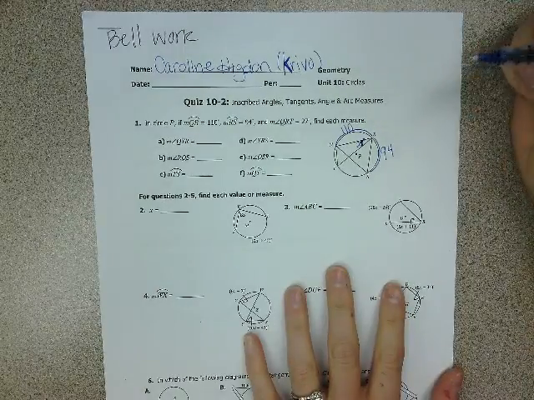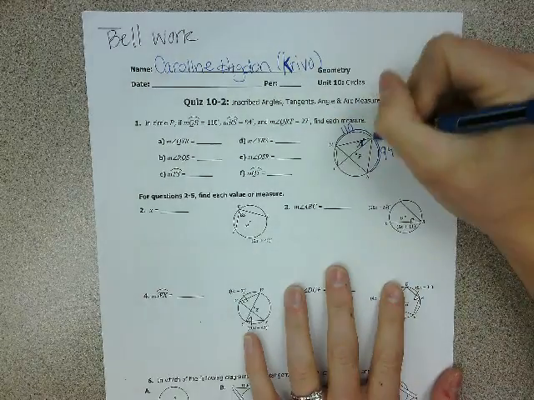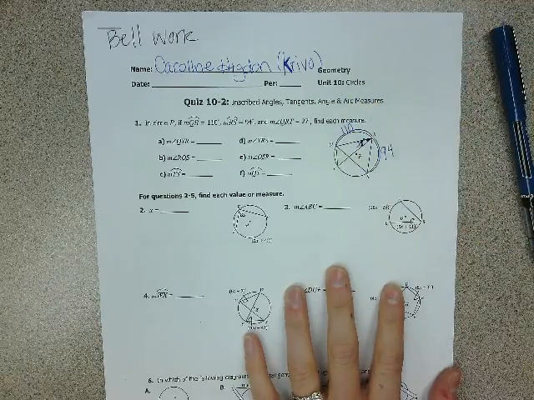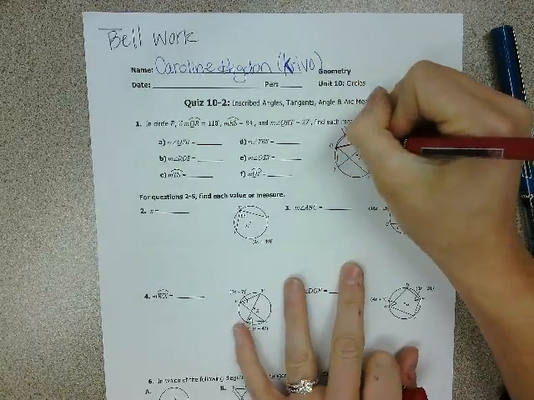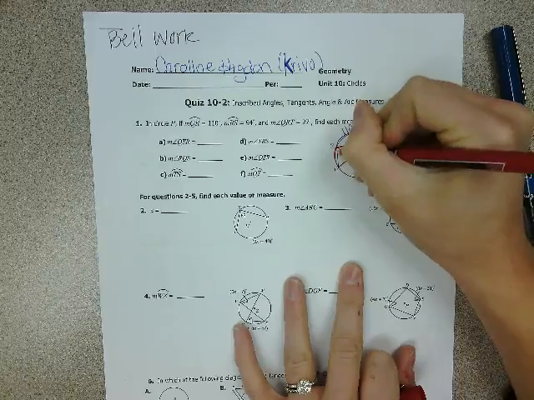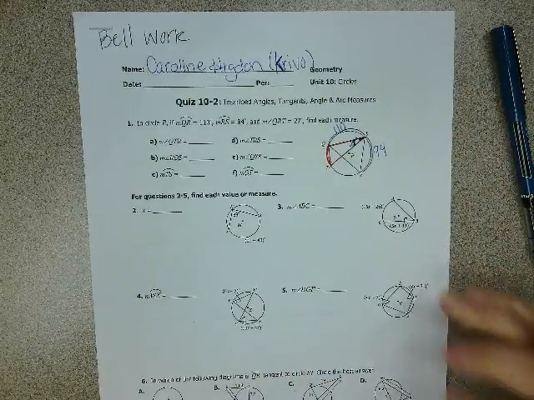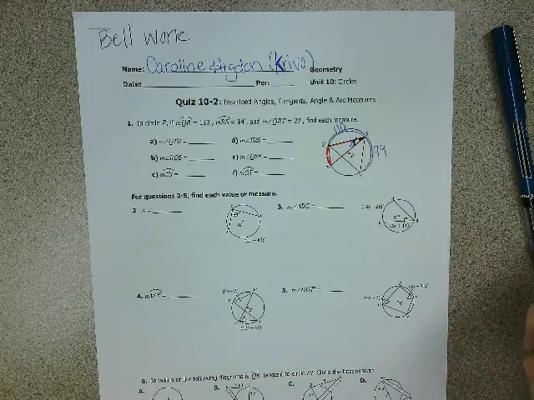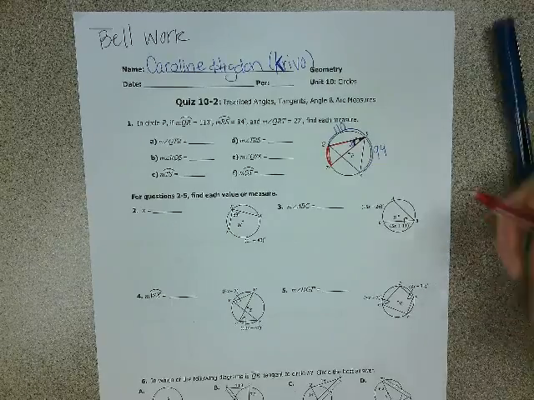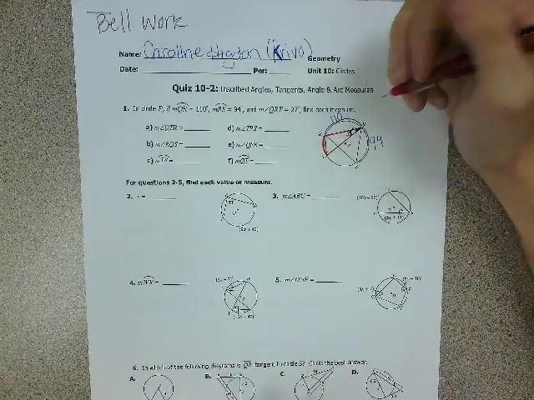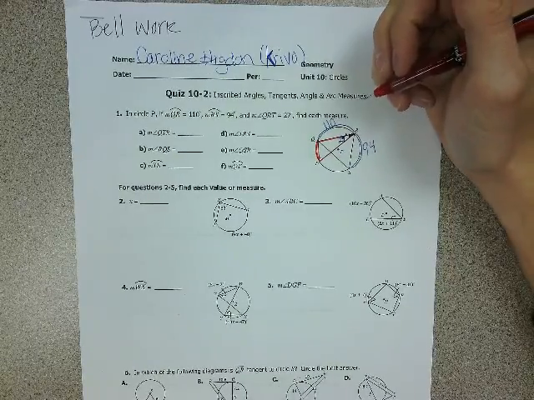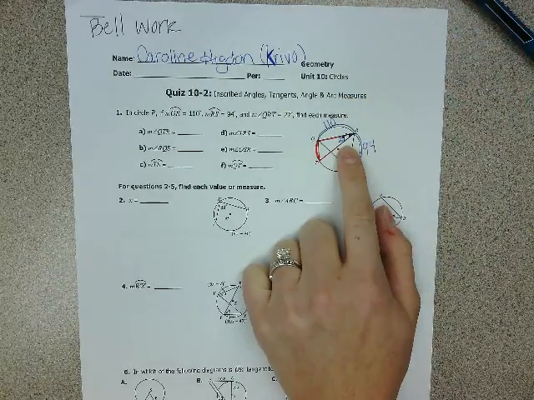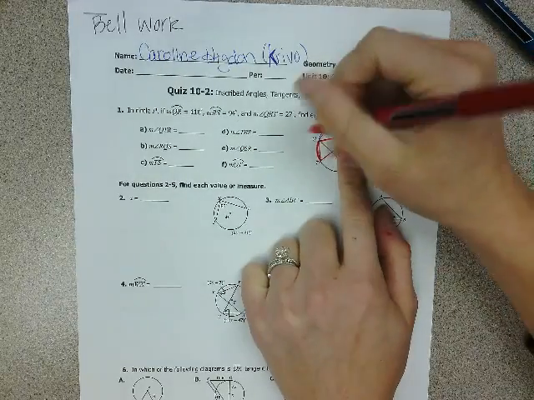So, let's look at these. So, that 27 is an inscribed angle, right? Alright, so if we look, this is the arc that the 27 angle goes to. What do we know about inscribed angles and the arc? The inscribed angle is what of the arc? Half, right. So this is half of QT. So then what's QT? 54, right.